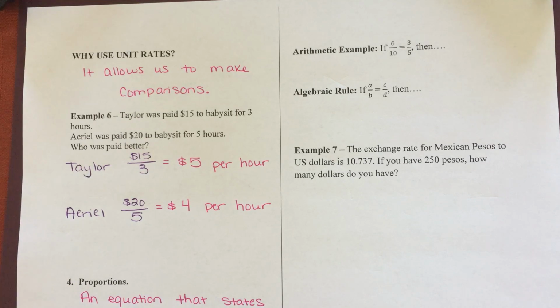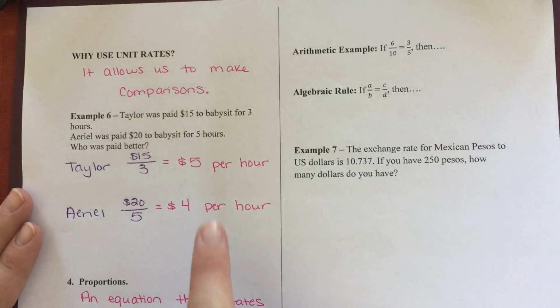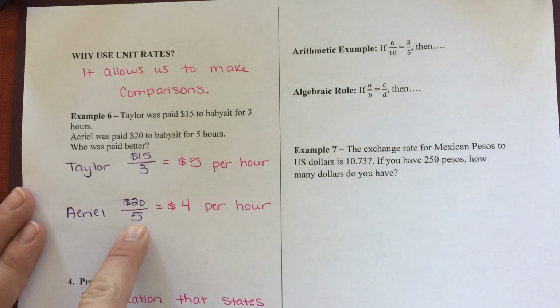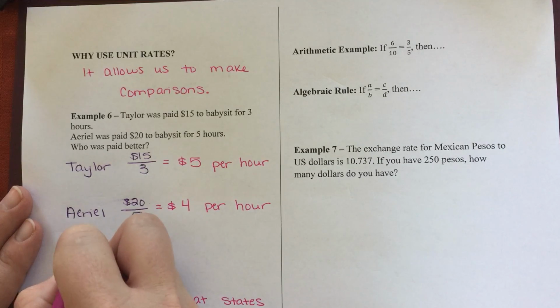So the question was, who gets paid better? 5 to 4, we're now talking not just dollar amounts, because if I talk dollar amounts, Ariel's looks better. She made $5 more. However, if I talk rates, Taylor actually gets paid more per hour.